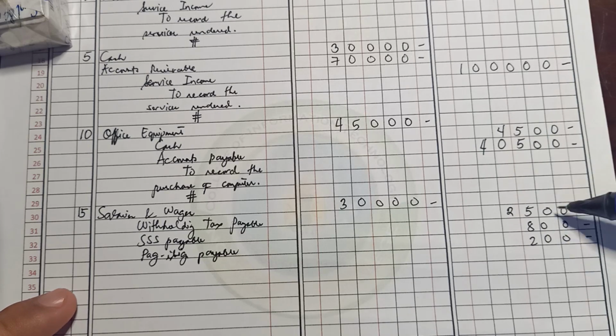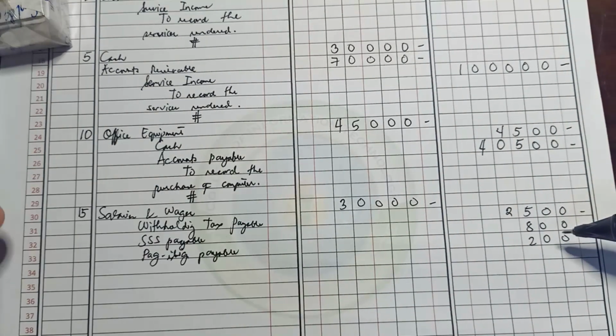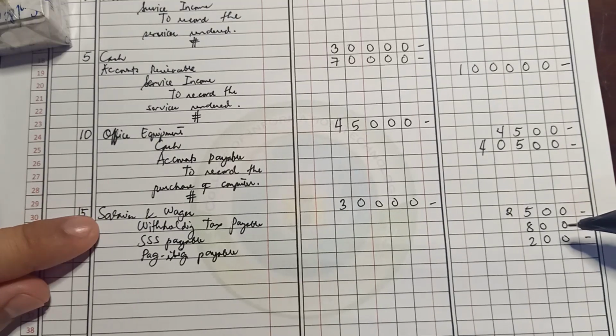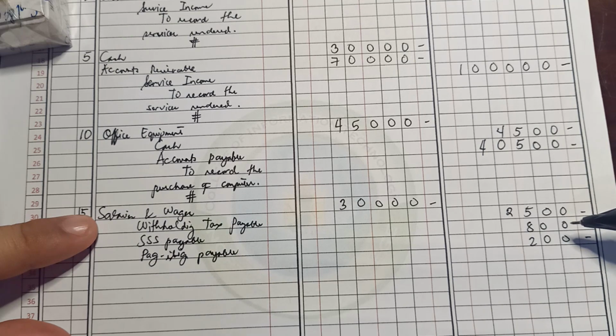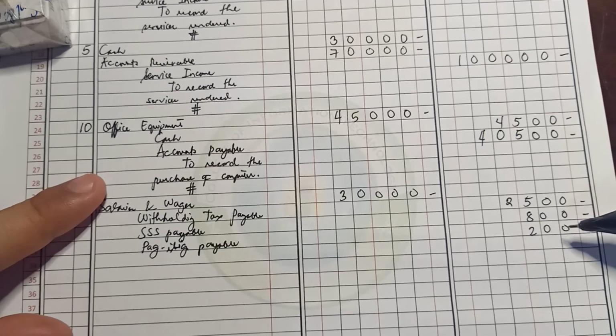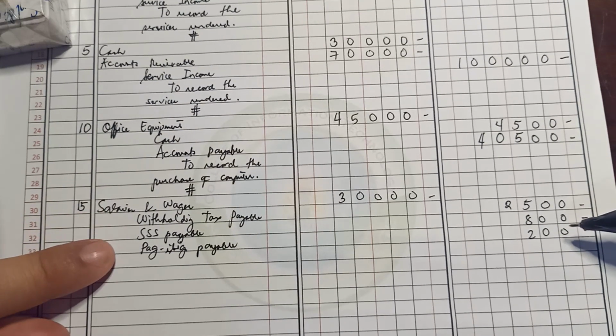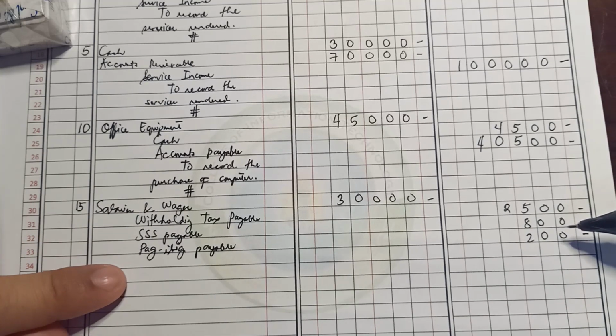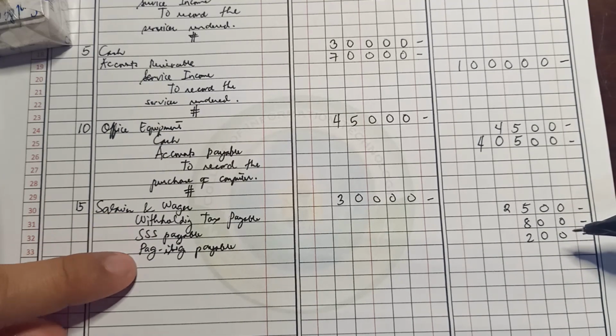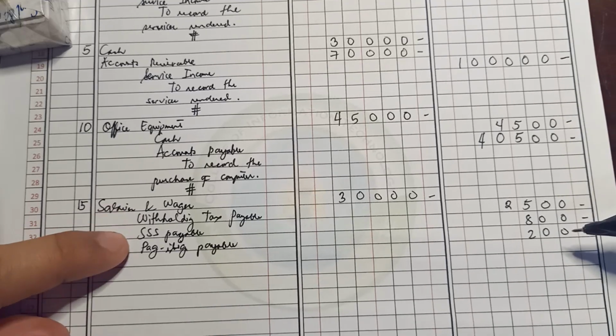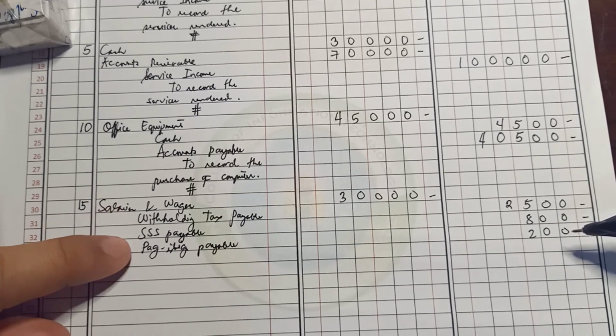Okay? So, kung makikita ninyo, kulang pa siya. Okay? Kulang pa siya. Nasaan yung natitira ng 30,000? So, since nagbayad tayo ng salaries and wages, it will be in the form of cash. Bababa yung asset natin. There is an increase in expenses and there is a decrease in our assets. Okay? So, withholding tax, SSS at pag-ibig are considered to be the employees' benefits po ang mga ito. Okay?